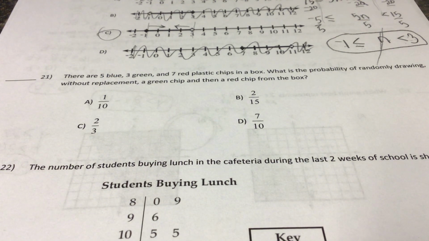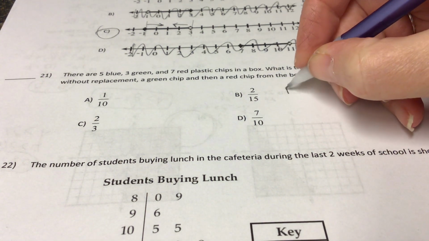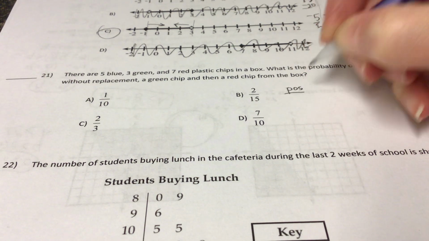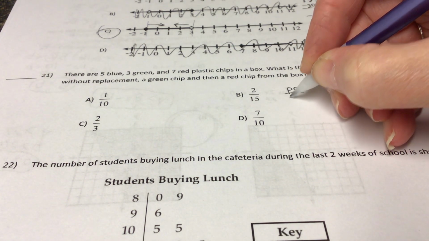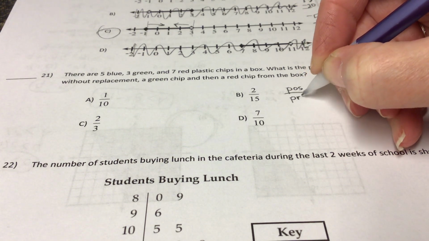Alright, question number 21. There are 5 blue, 3 green, and 7 red plastic chips in a box. What is the probability of randomly drawing, without replacement, a green chip and then a red chip from the box? So, how you do probability is you say possible over probable.